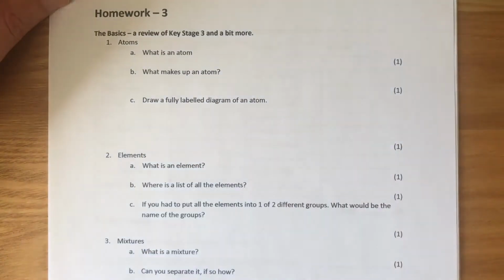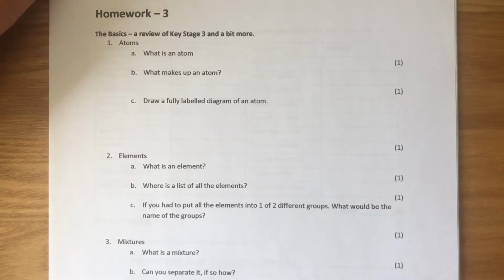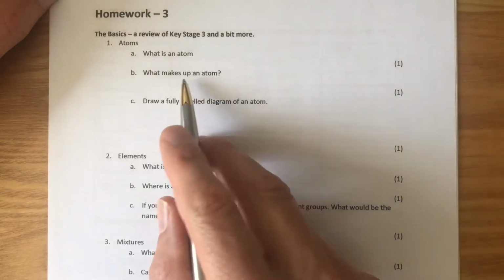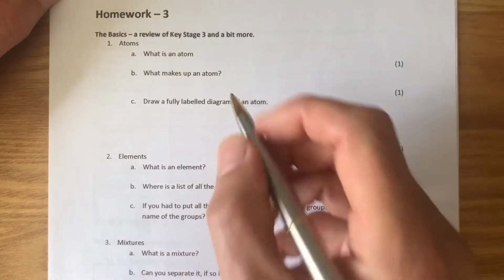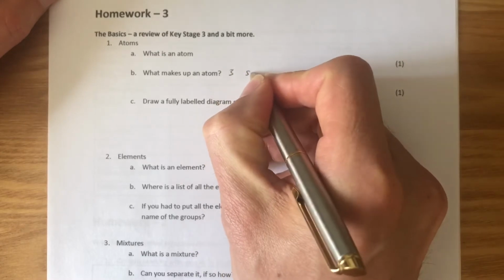Atoms to start with. Atoms are the building blocks of everything. Everything is made of atoms, okay? They're like bricks, I suppose. Bricks that make up absolutely everything. So you can't divide a particle smaller than an atom, okay? Having said that, atoms are made up of 3 subatomic particles, okay? So what makes up an atom? These are the 3 subatomic particles.